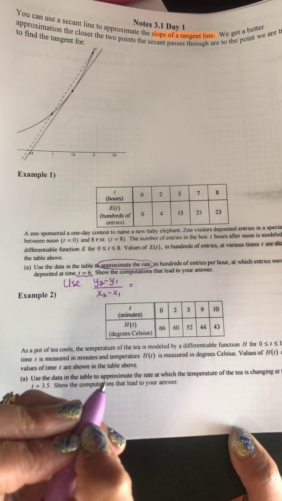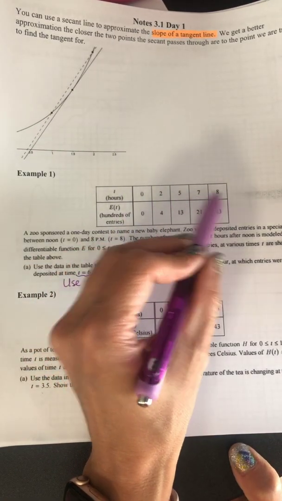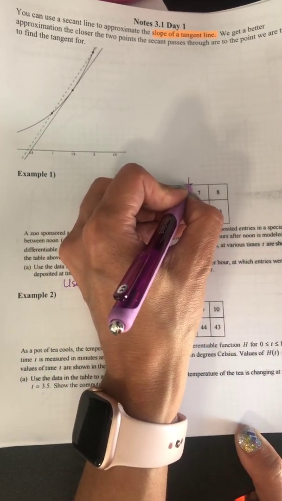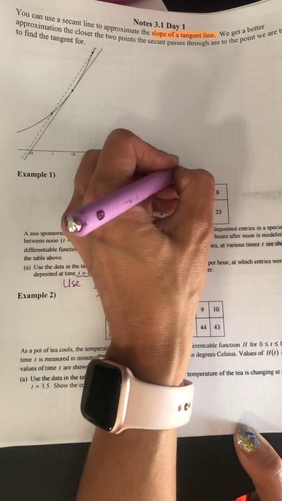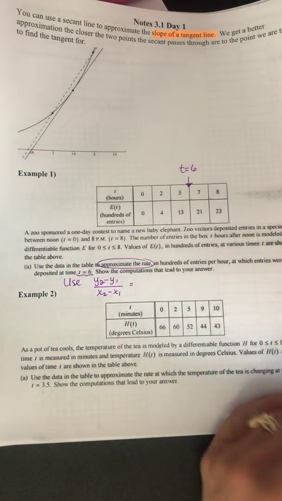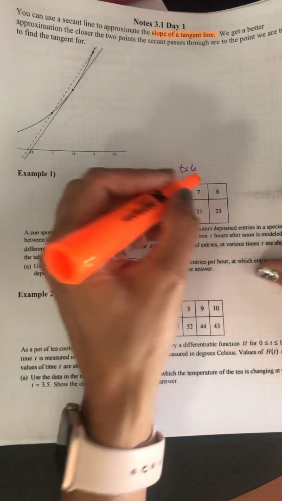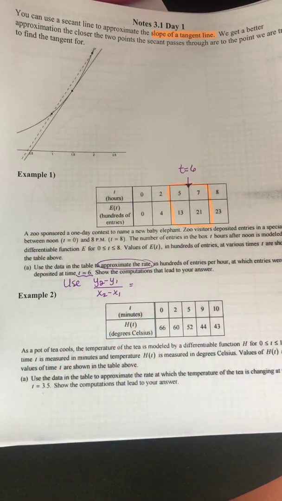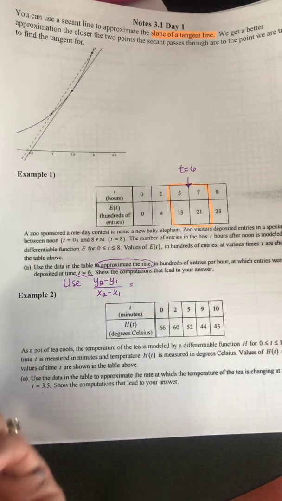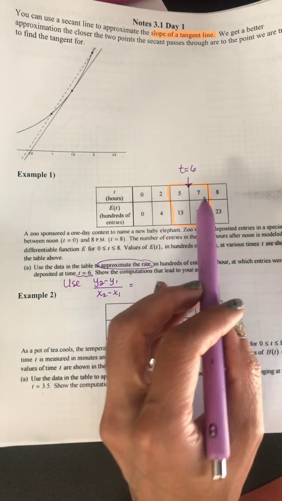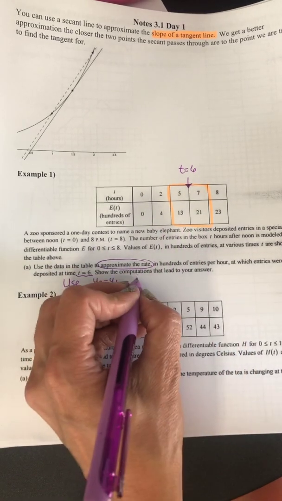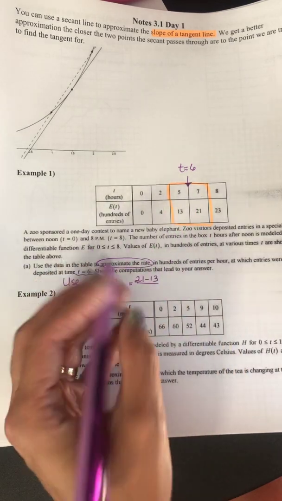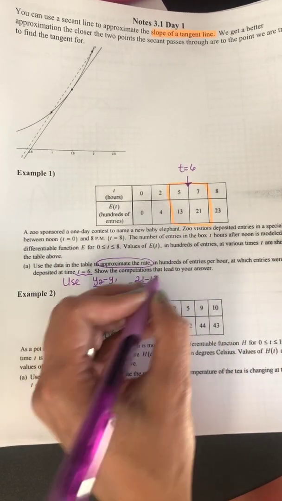Well, let's look at our table. We have 0, 2, 5, 7, and 8. 6 isn't on there. 6 obviously is going to be between 5 and 7. So that's where t equals 6 is going to be. So that means I'm going to need to use these 2 points that are the closest to it to approximate the slope, the derivative. Okay, so y2 minus y1, 21 minus 13, over x2 minus x1, so 7 minus 5.